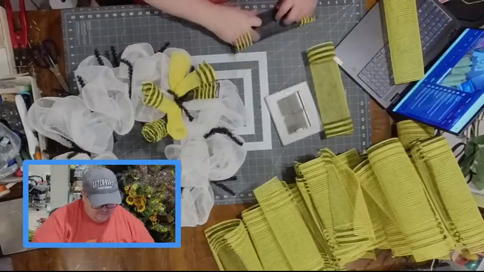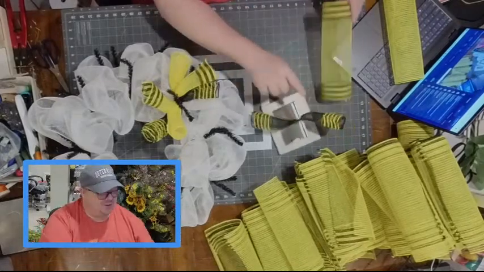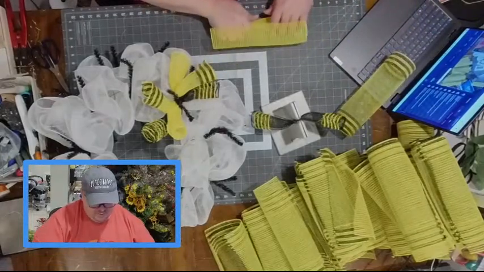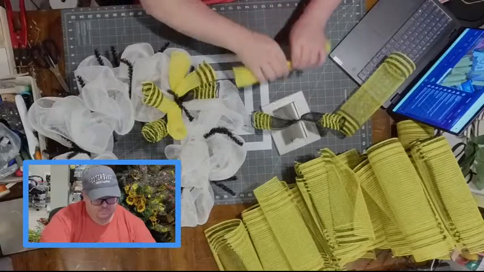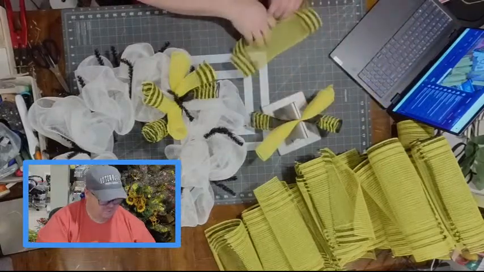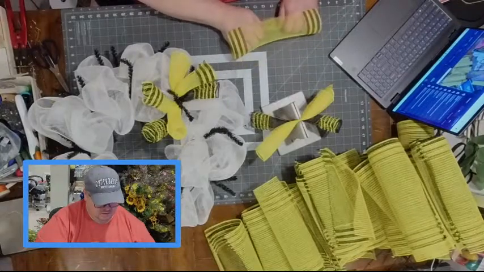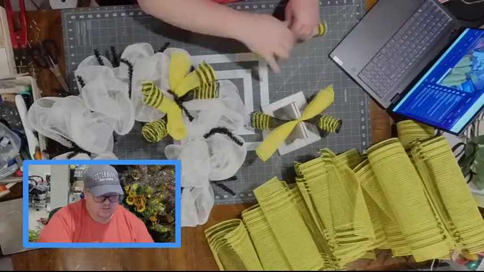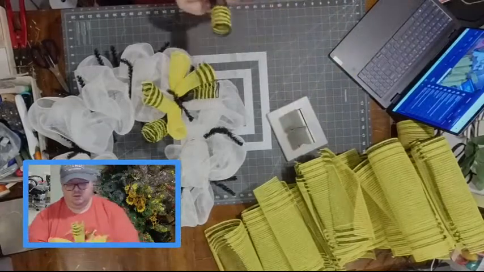Doing this tonight was kind of a last minute thing today. Normally I would have had all these curls already bundled up and ready to go in the wreath. This is actually going to go behind Ashley's desk.